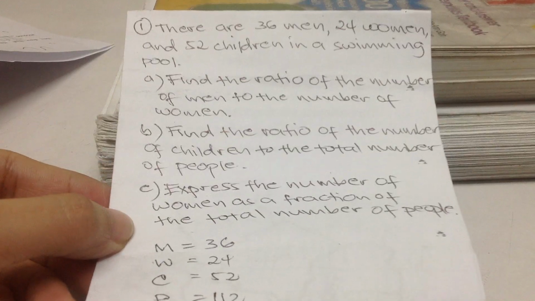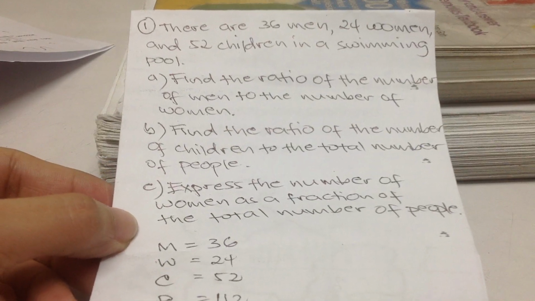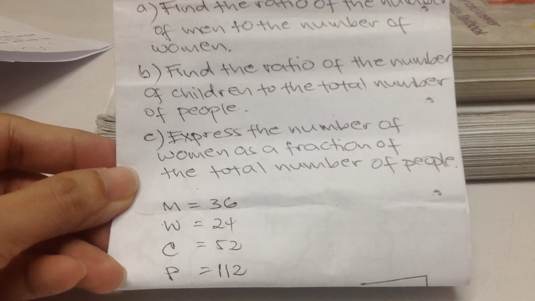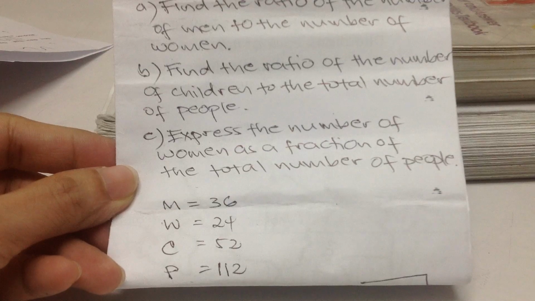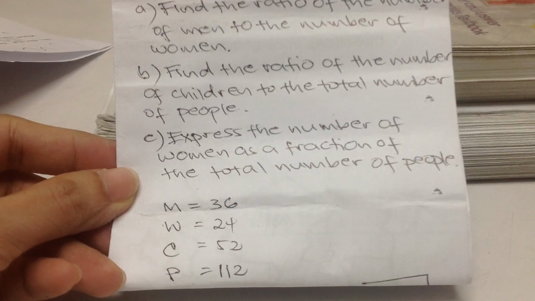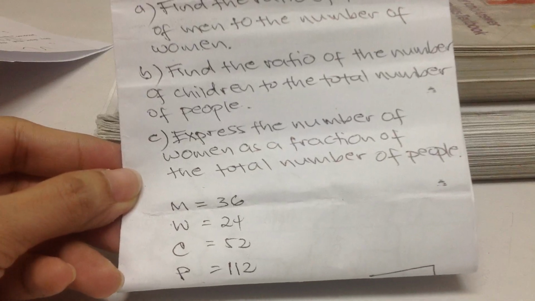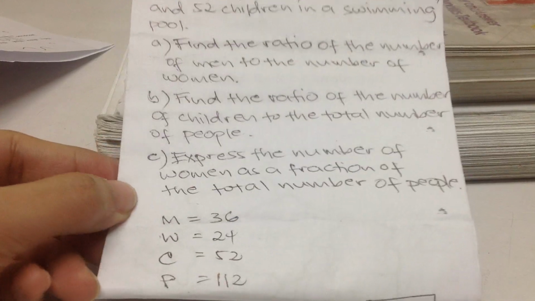And then the total number of people that we have in the swimming pool is just the sum of the number of men, women, and children. So 36 plus 24 plus 52 is equal to 112. The total number of people is represented by the letter P. So P is equal to 112.